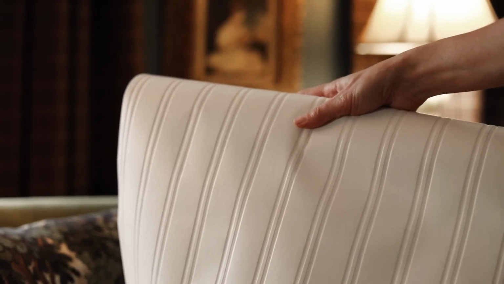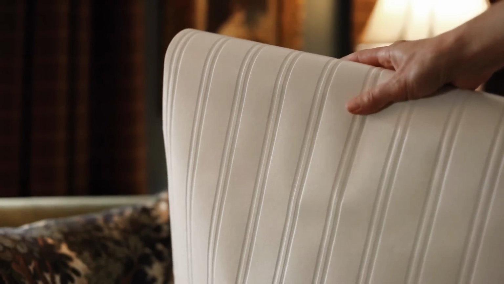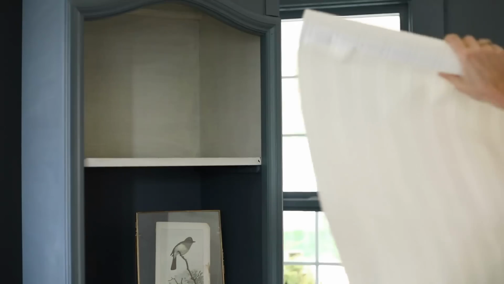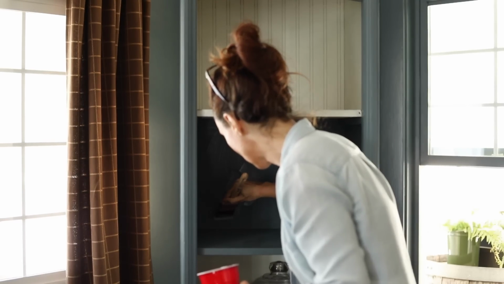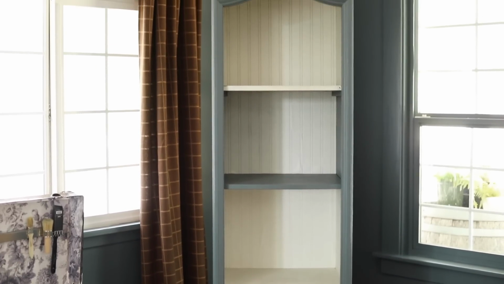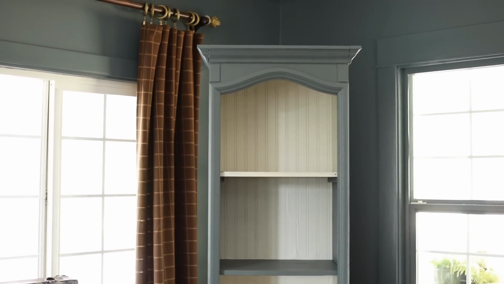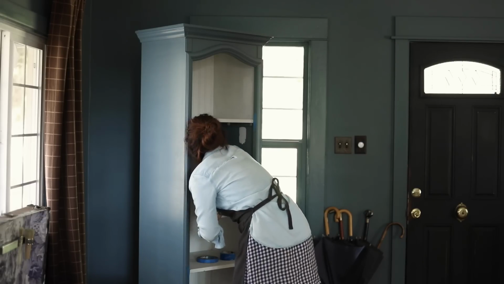Then I had some leftover beadboard wallpaper from a bathroom renovation a few years ago, and I put pieces of that in the back of the bookcase just to give it a little bit more character. And I do recommend that. I'm going to link the product below because I love beadboard wallpaper. It's 3D and it actually looks and feels like beadboard. It's amazing.